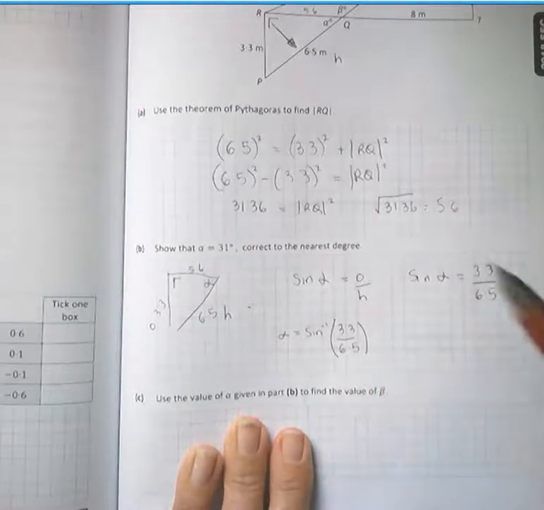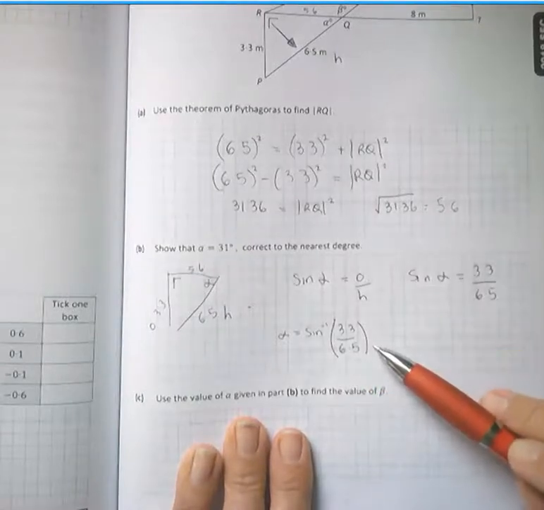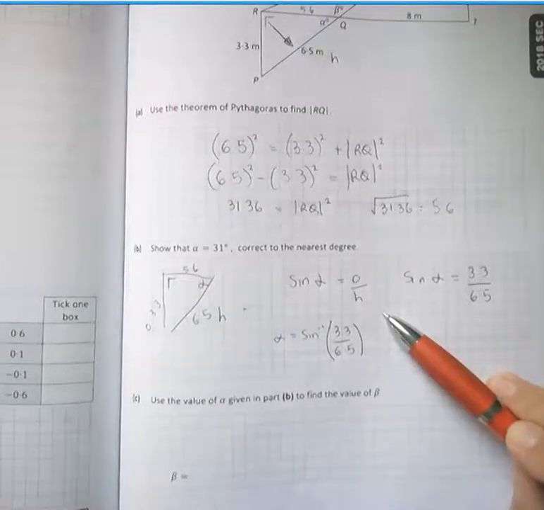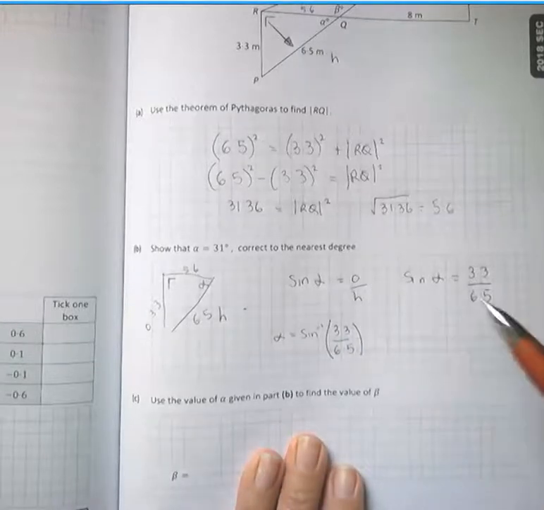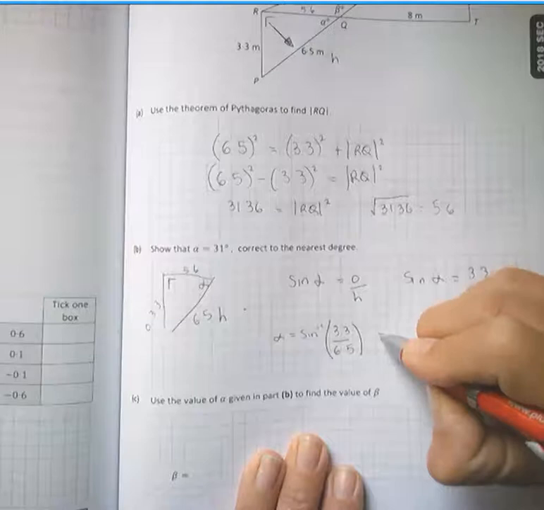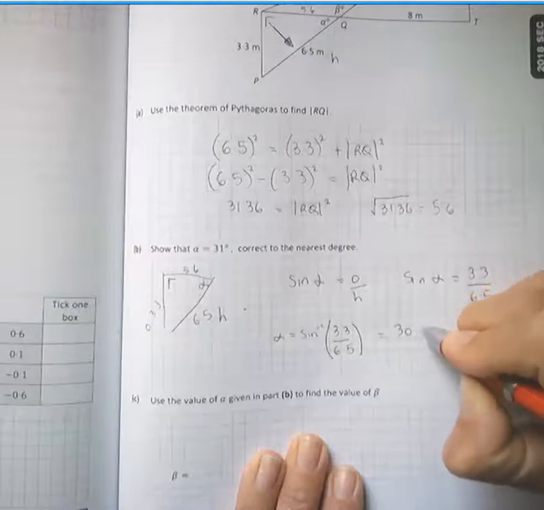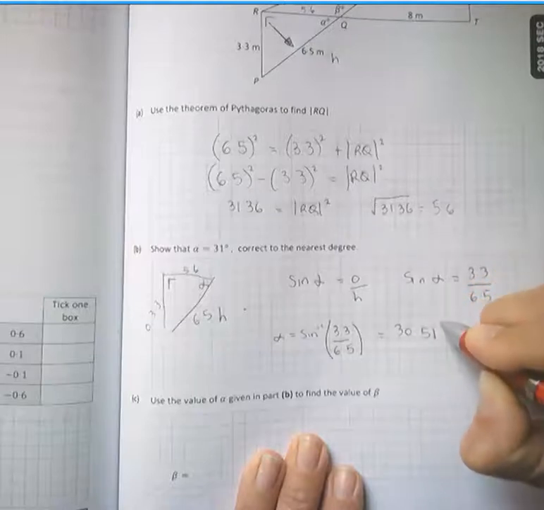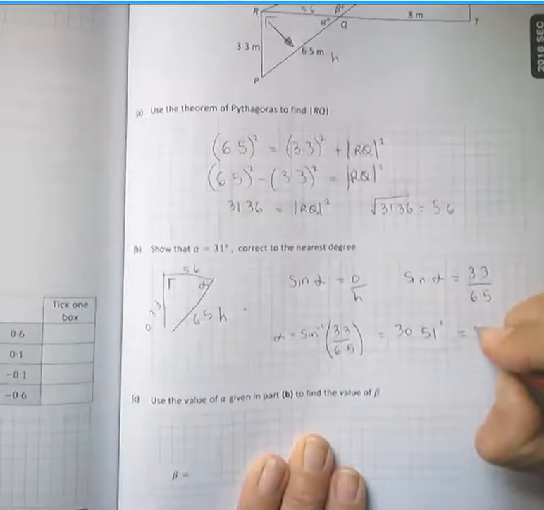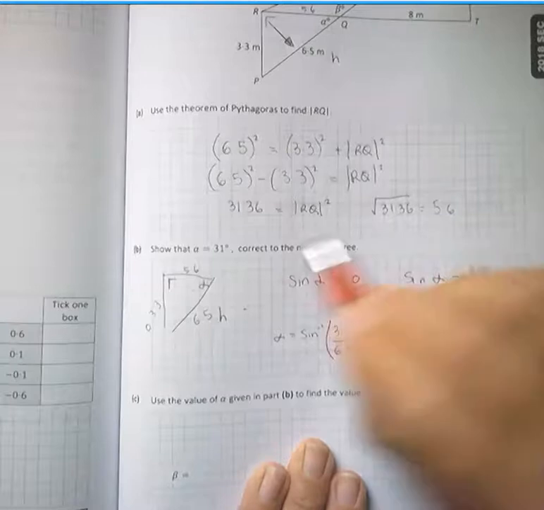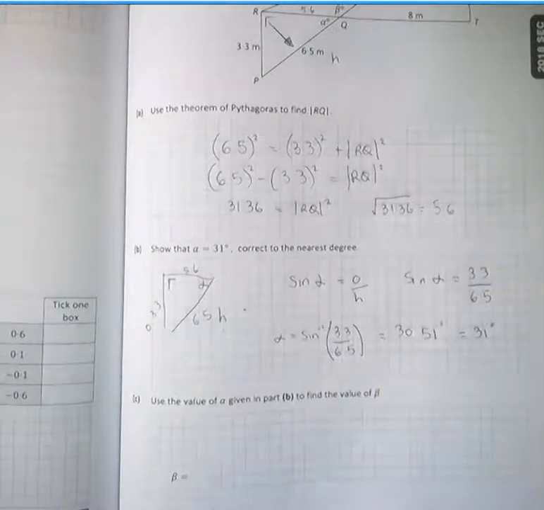So in terms of that, your 3.3 is divided by your 6.5. It's not the whole thing is divided by 6.5. So you plug it into your calculator using the fraction button for your 3.3 over 6.5, and you get the answer of 30.51 degrees. But the question says correct to the nearest degree, so that is equal to 31 degrees, which is what they were saying, so we know we are correct.